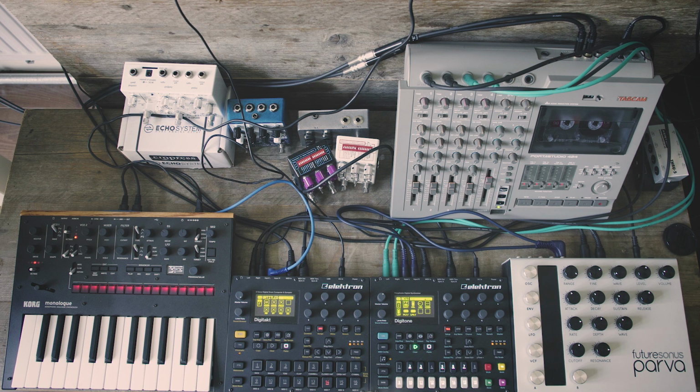But yeah, it never really clicked for me working with a computer, and maybe I now finally found a way to incorporate it easy, and it gives me all the benefits of having the computer there as well.